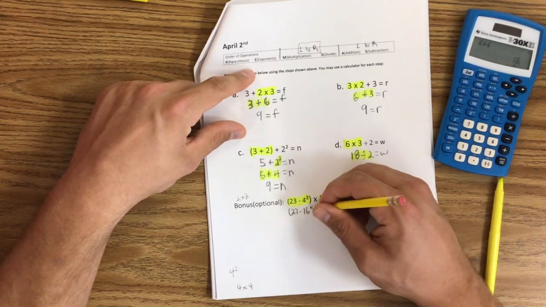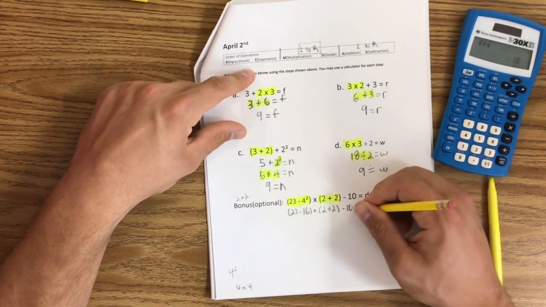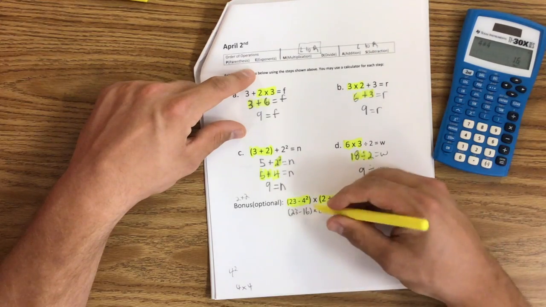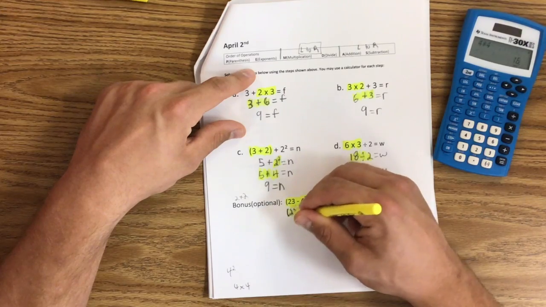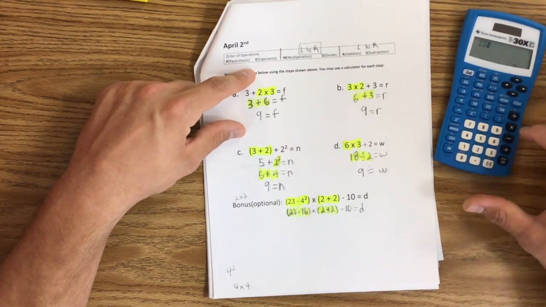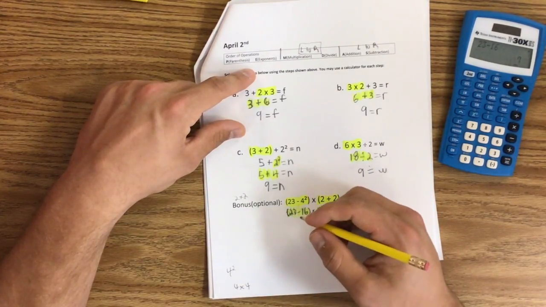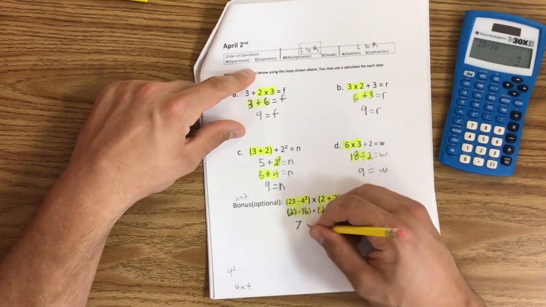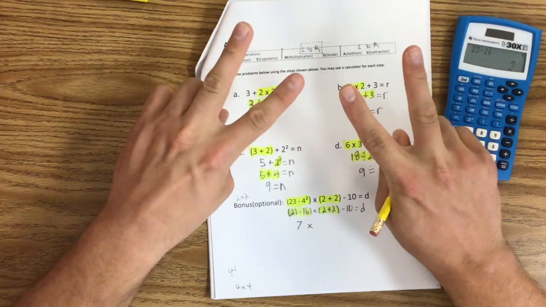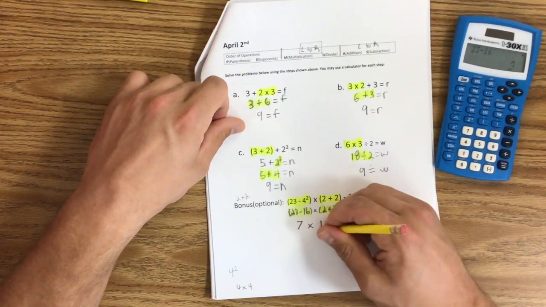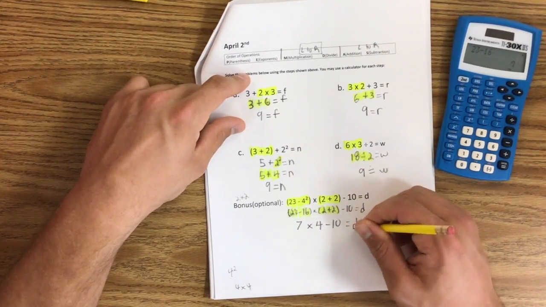Okay? So 23 minus 16 times 2 plus 2 minus 10 equals D. Now we can really do what's inside those parentheses. Okay, so 23 minus 16, that is 7. And then over here, 2 plus 2, I can do that. 1, 2 plus 2, that's 4. Okay, and then minus 10 equals D.